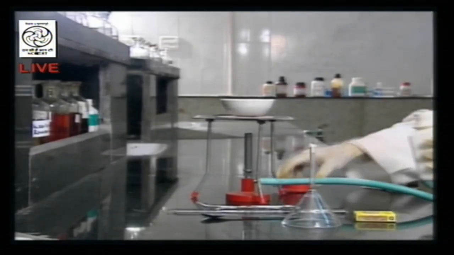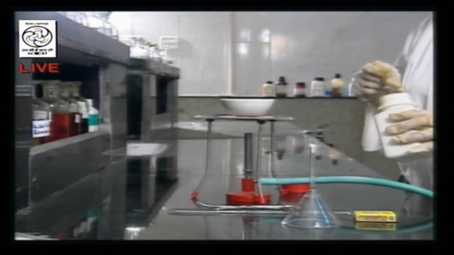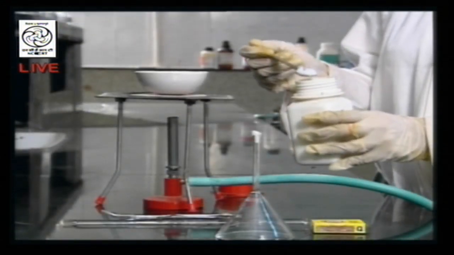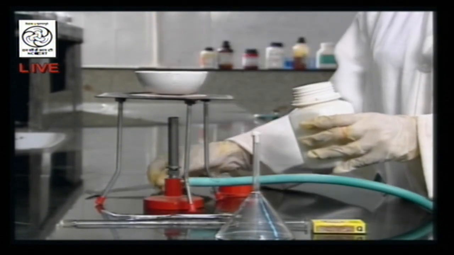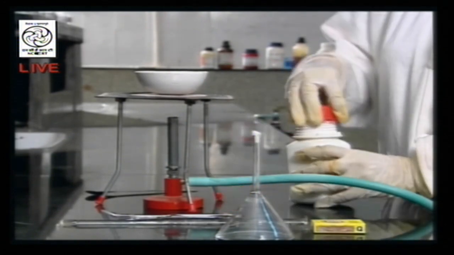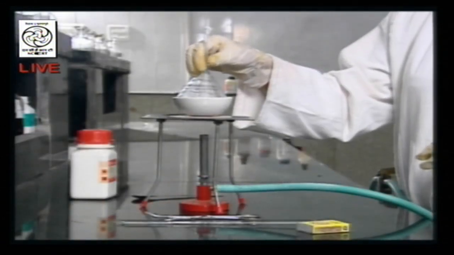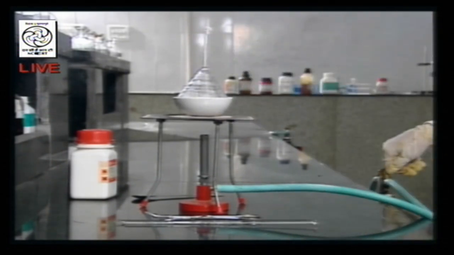In science we don't believe in simply listening, we believe in doing. Since we don't have enough time here, we cannot perform all the activities, so we would like viewers to watch these videos. Here you see we have taken a china dish, and in the china dish we have put some camphor. Now we are supplying some heat by igniting the burner, and a conical funnel is placed inverted on the china dish.